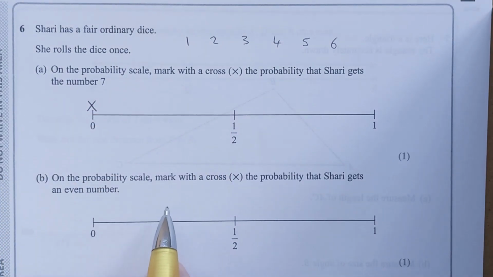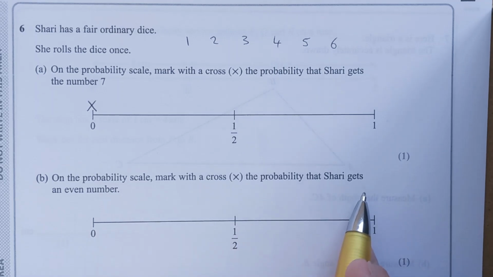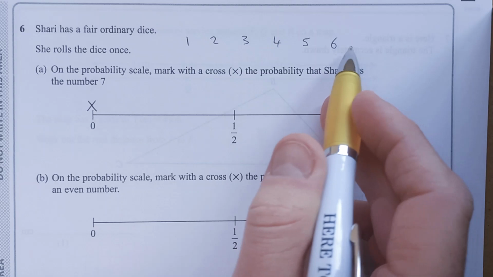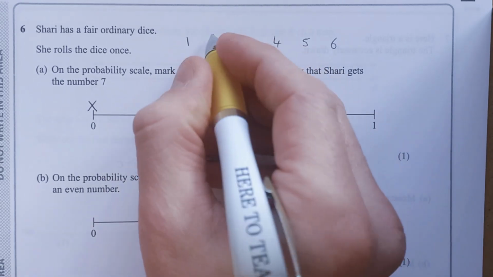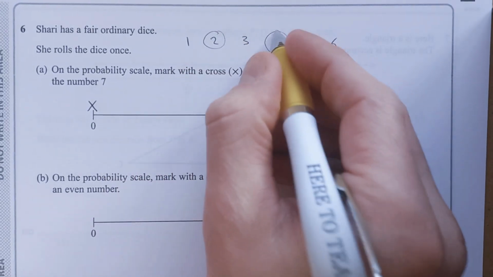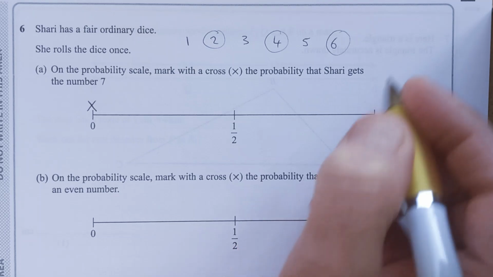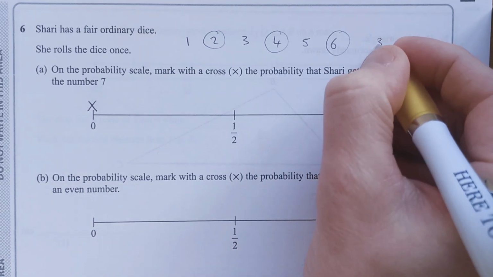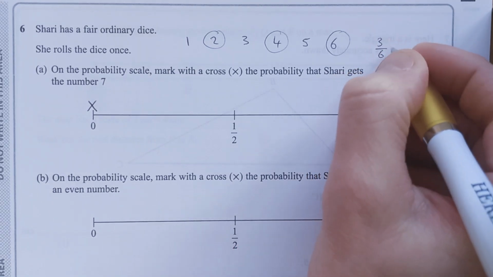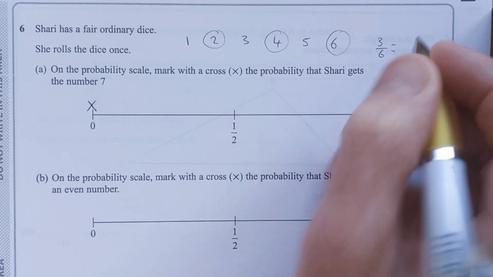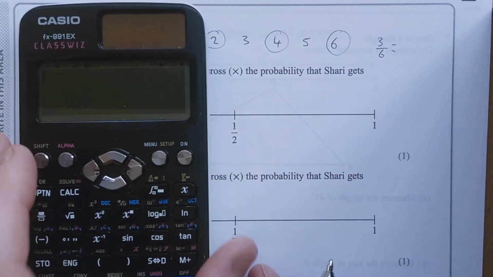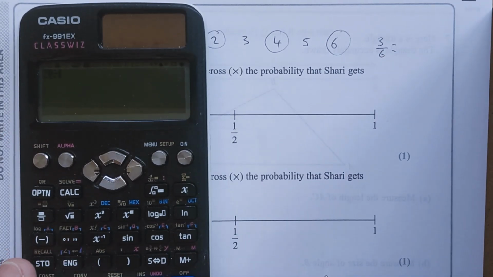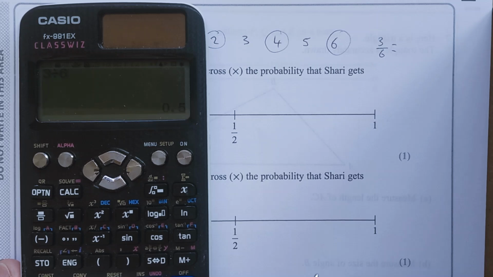On the probability scale, mark with a cross X the probability that Shari gets an even number. Okay, well if these are our 6 options, an even number could be the 2, the 4 or the 6, which would be 3 out of 6, which is the same as, and again this is where it's useful to use your calculator, 3 divided by 6 is 0.5.